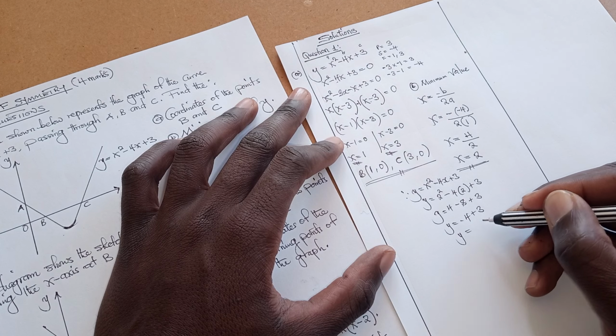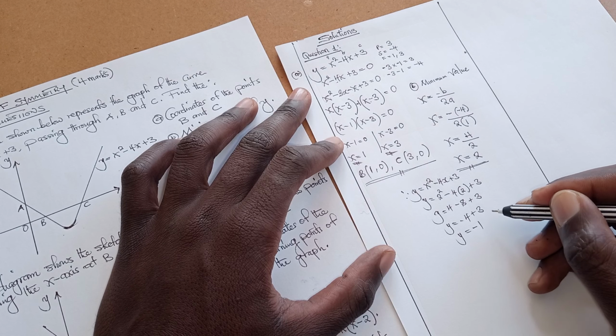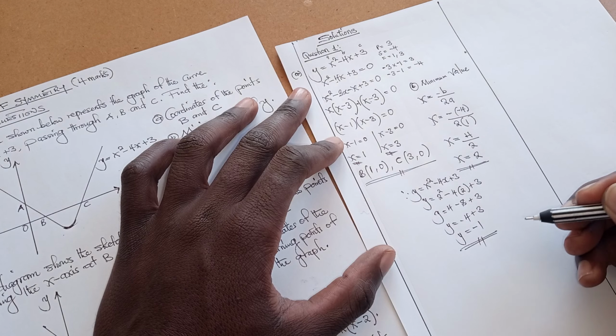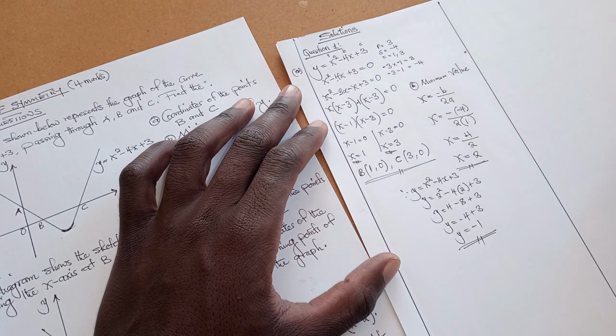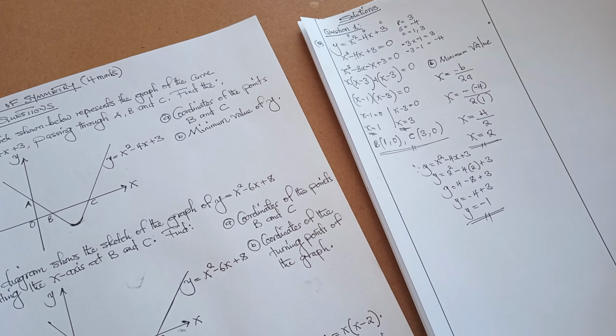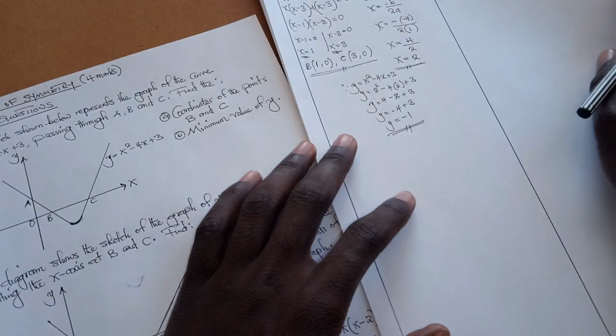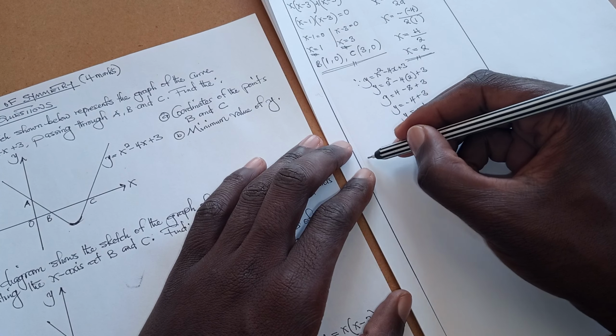So therefore our y is equals to what? -1. So that is the answer. Okay, so we have solved number 1. Let's go to number 2. Okay, let's go to question number 2.